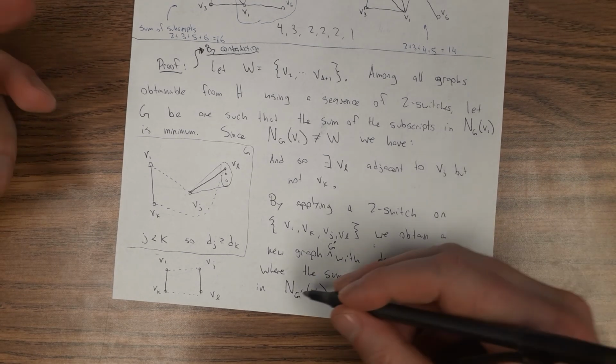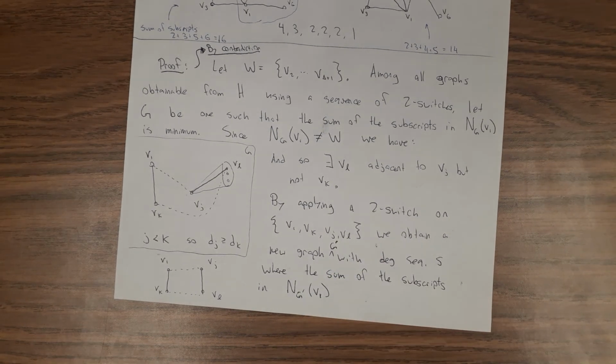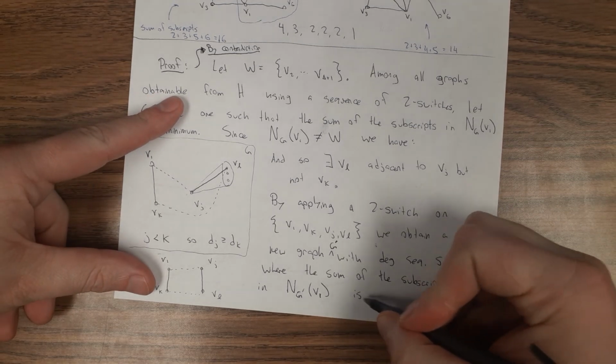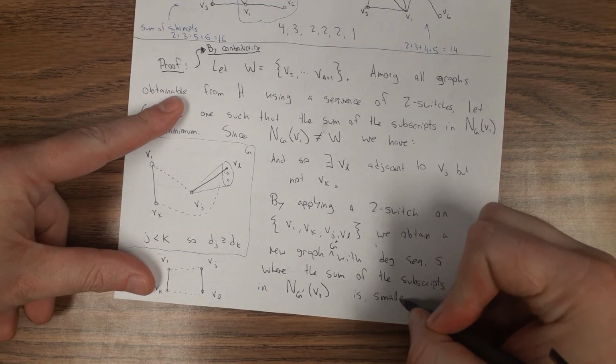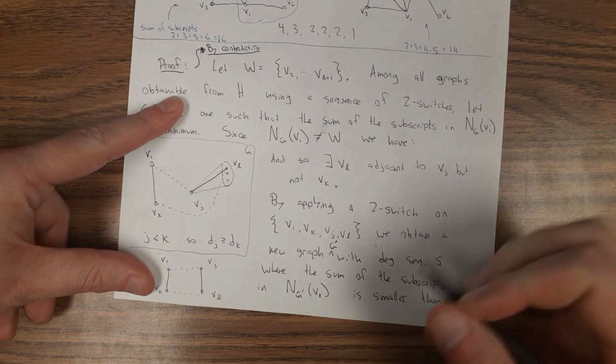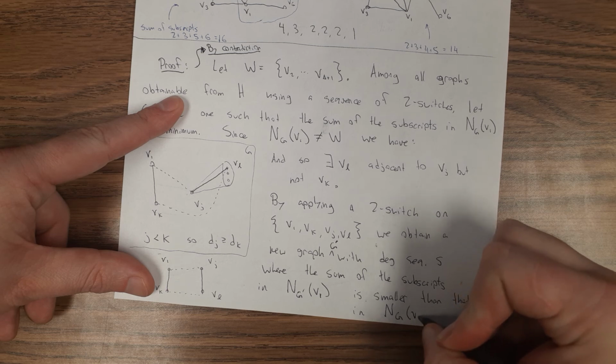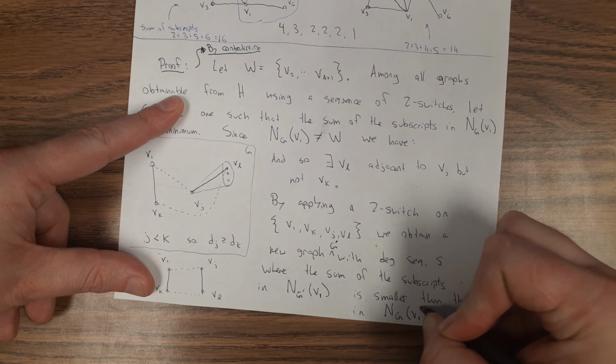The sum of the subscripts of the neighbors of V1 in the graph G prime is smaller than that in G.